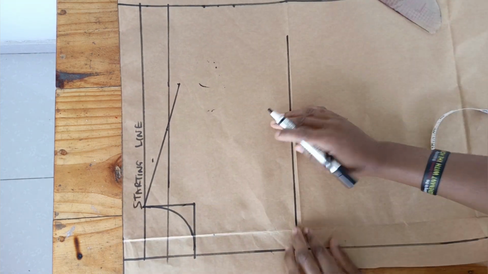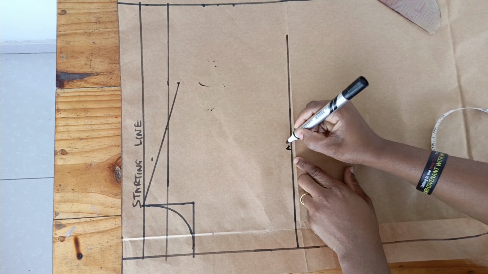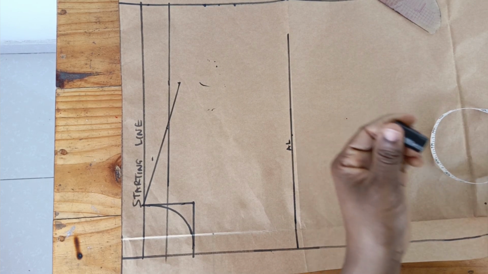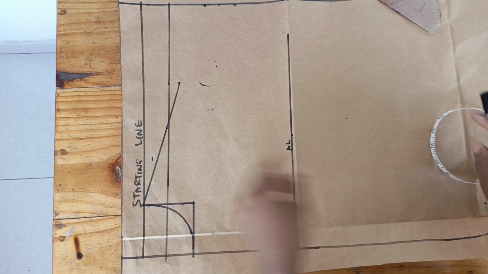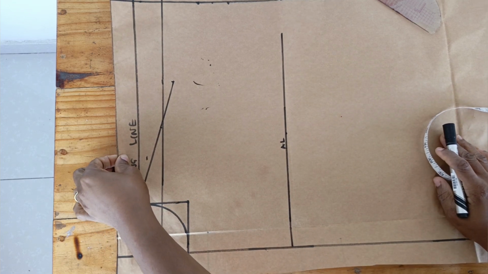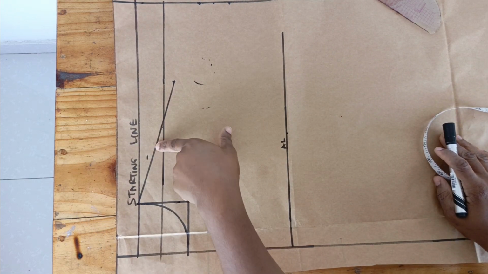This is my armhole line. I can mark it AL, that's my armhole line, and then I'm going to be placing the remaining measurements. But first of all, let's take out our shoulder slope.